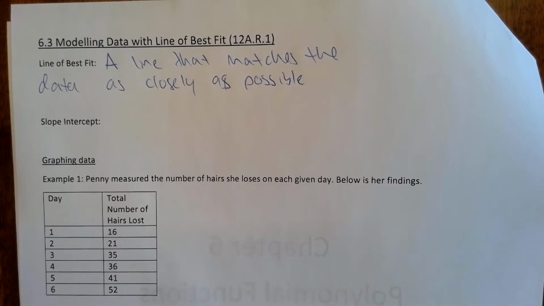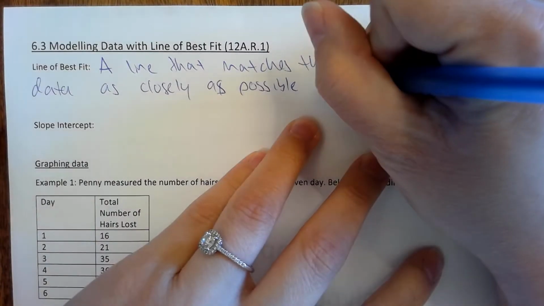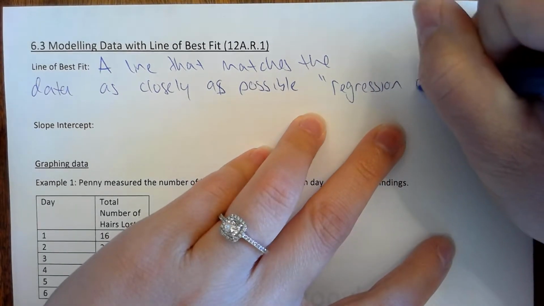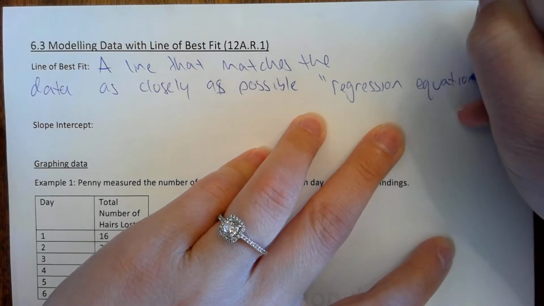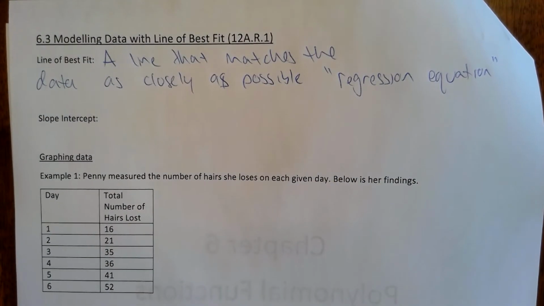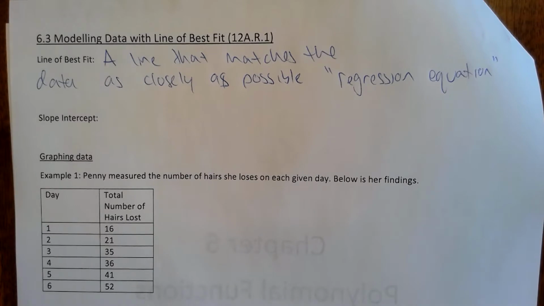In your graphing calculators, they call it a regression equation. So we'll just put that in little quotation marks over here, regression equation. So on a test or on your exam or something, I might say, find the regression equation, and what I mean is line of best fit.